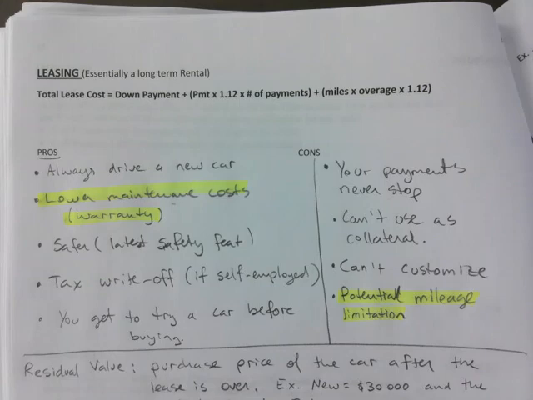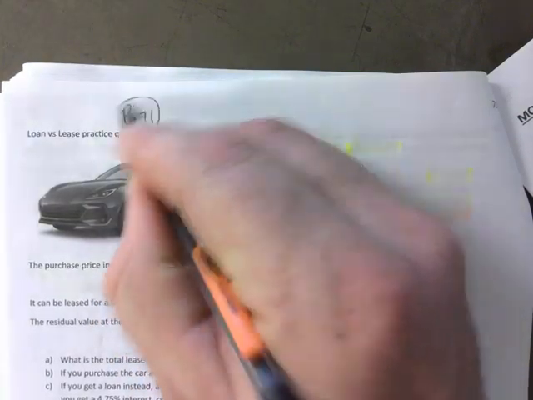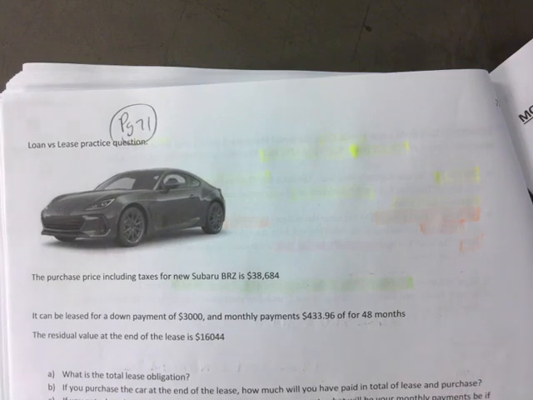This concludes leasing. So I honestly don't have a ton of leasing questions. So I'm just gonna say page 71 right here. You can try that one.